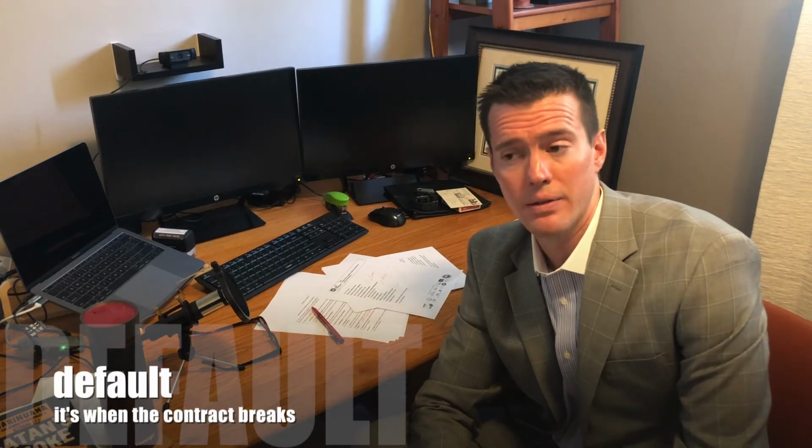Figure out what law applies. Figure out what an element of default is. And by default, I mean you've paid some money. They've gone into development. There's delays, perhaps, or the code comes back and you're not happy with it. How do you define default?